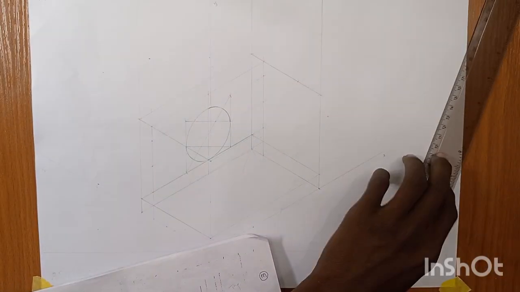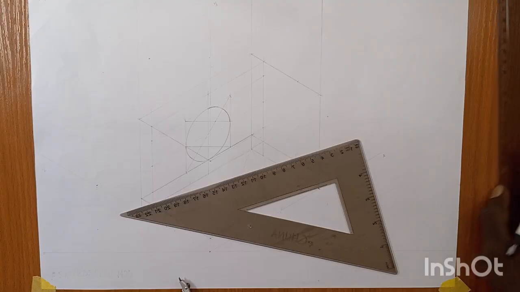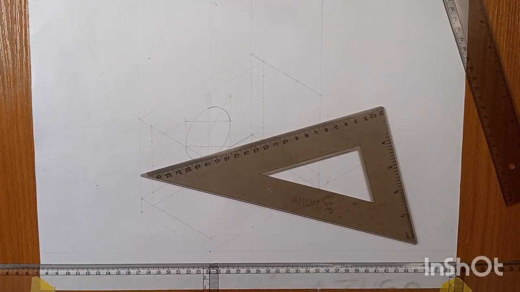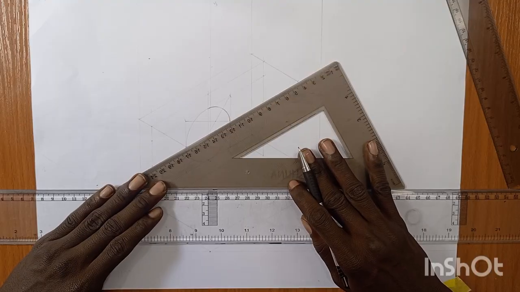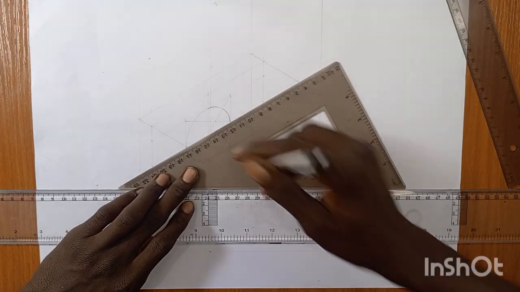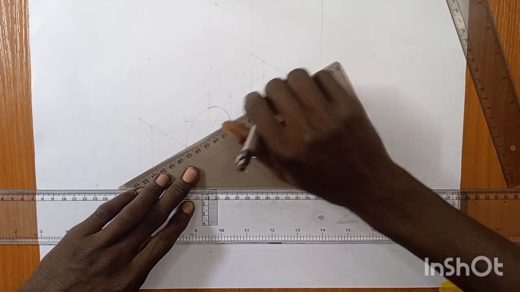Measure with our set square at 30 degrees. I'm going to make use of this. Why? Because your isometric plane is 30 degrees. So any line we place this and strike it is going to be 30 degrees also. Now we connect these points like this.